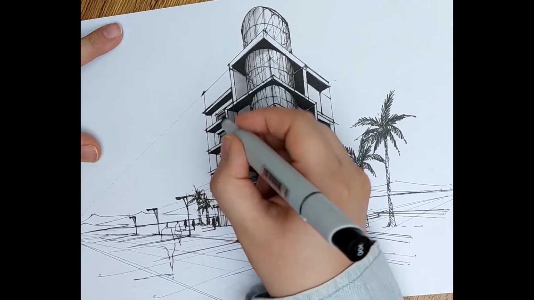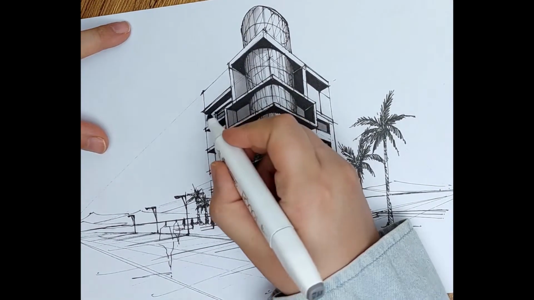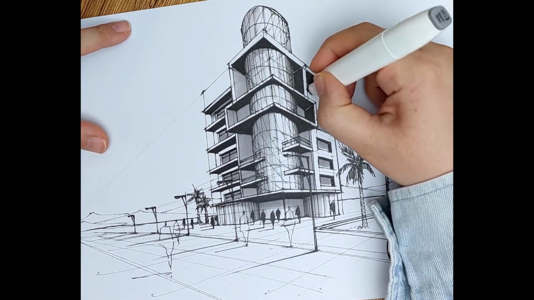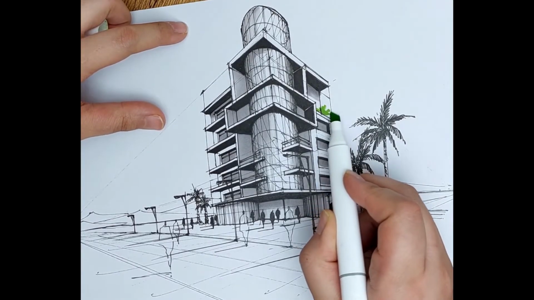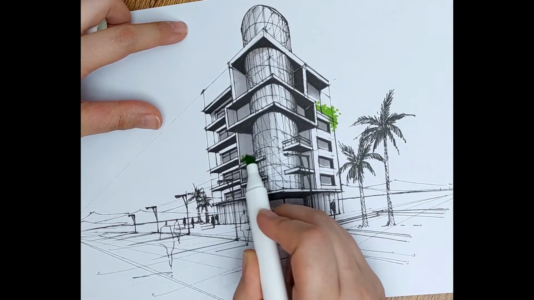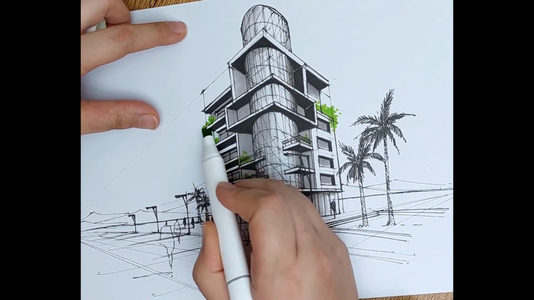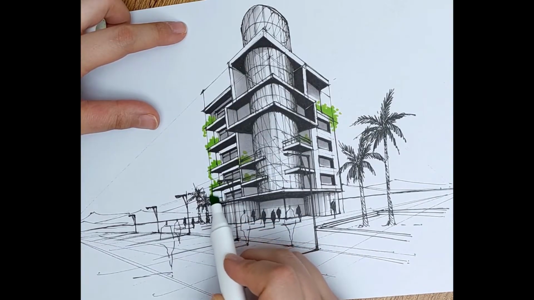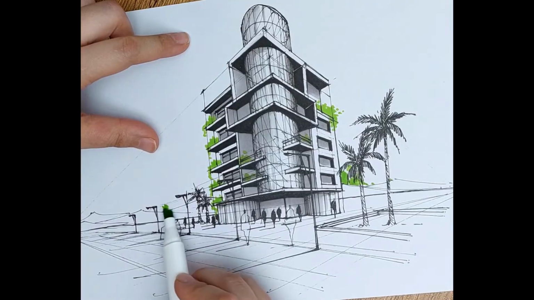The windows and the setback windows will be in shades, so they're colored in a gray. Now some vegetations here would be a good idea.